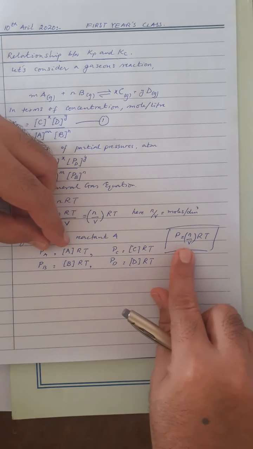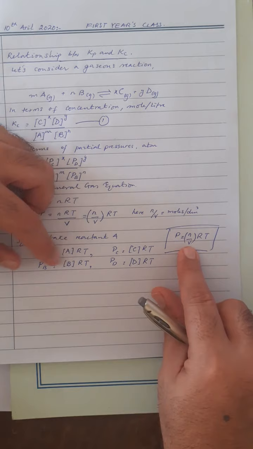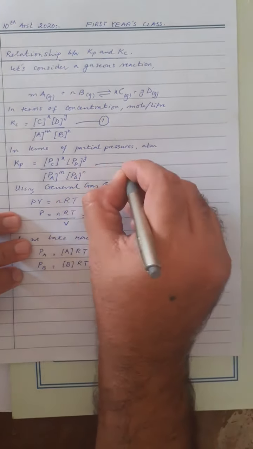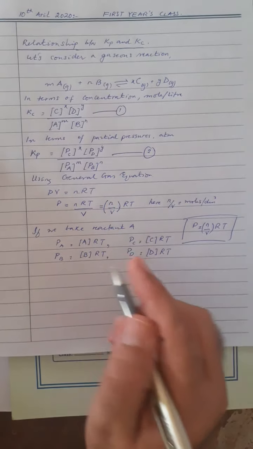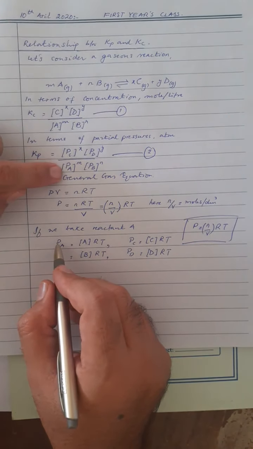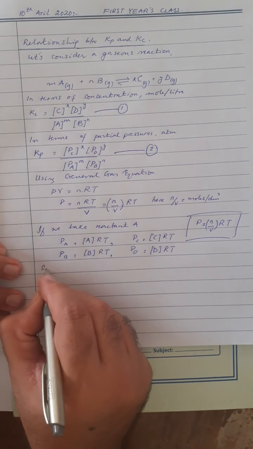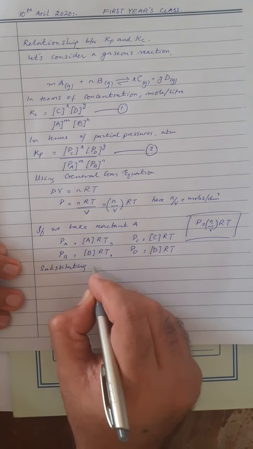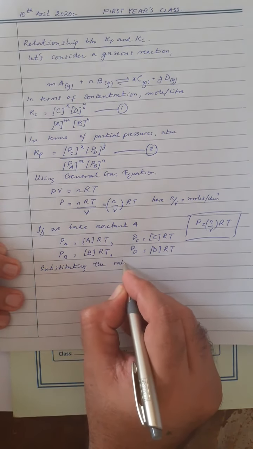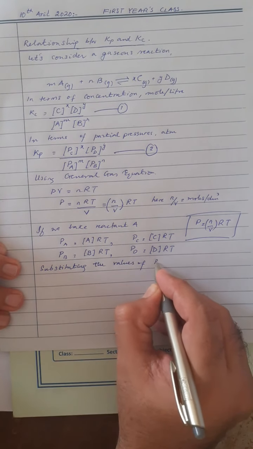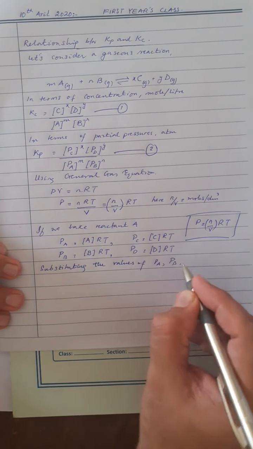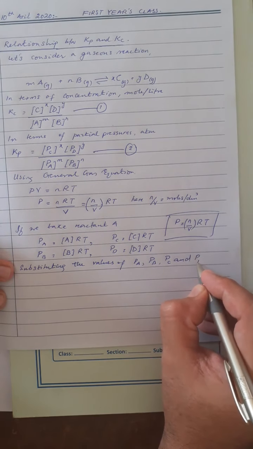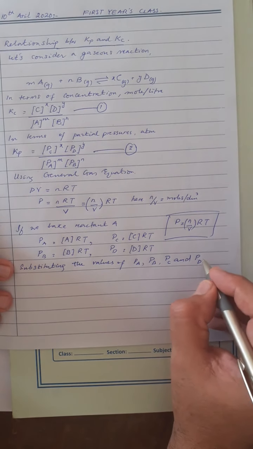Okay? If you replace n upon V with the active mass of B, that shows the pressure of B. So on the two, right? Can I put them in equation number 2? I can put PA here. So we do what? We substitute. We can say substituting the values of PA, PB, PC, and PD in equation number 2.